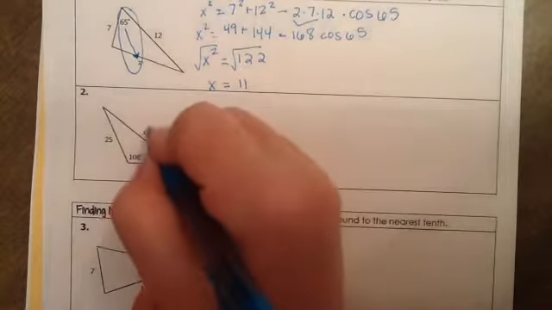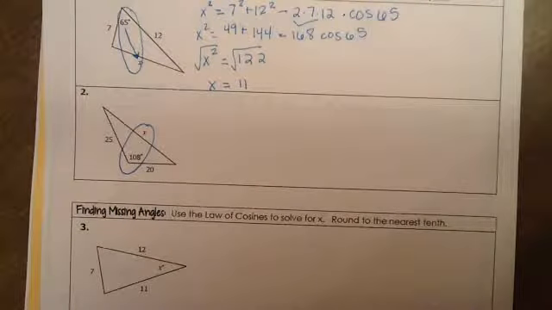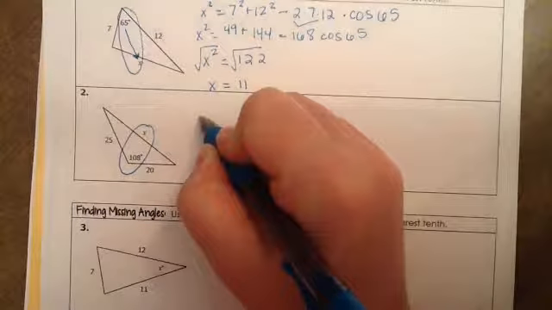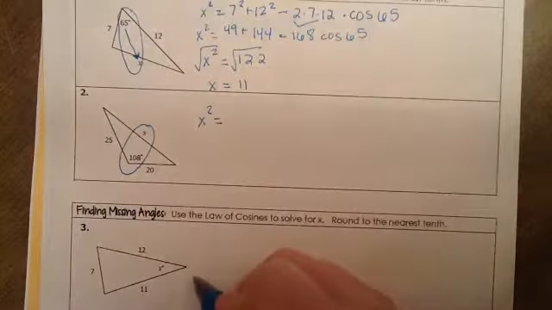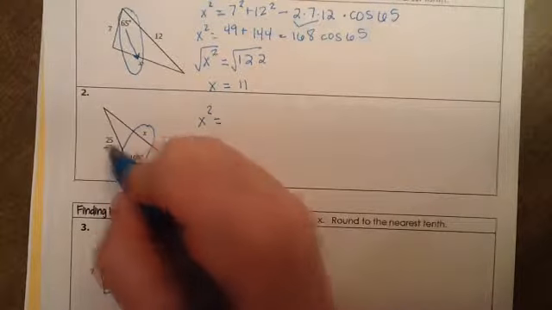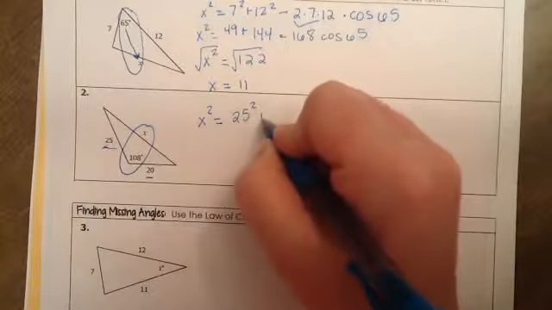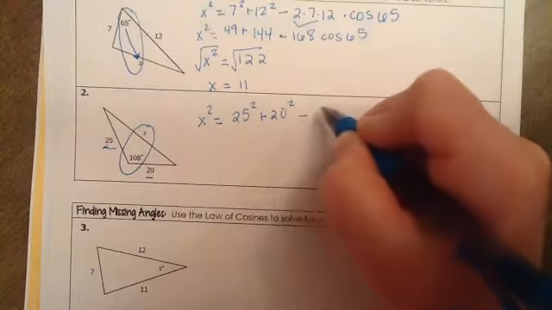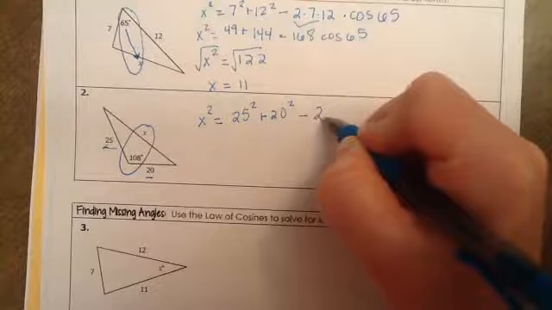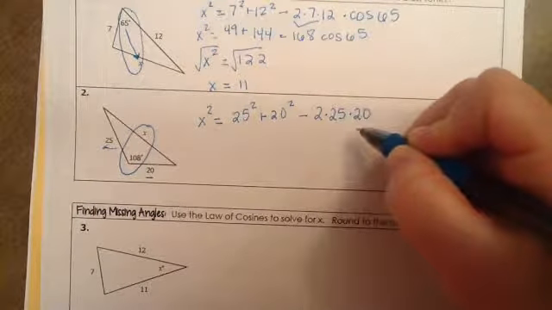Again, find your match, the angle and the side. Those have to be on opposite sides of the formula. Okay. So fill in the side squared equals, next we're going to have these other two sides, so 25 squared plus 20 squared minus what comes next? 2 times 25 times 20.